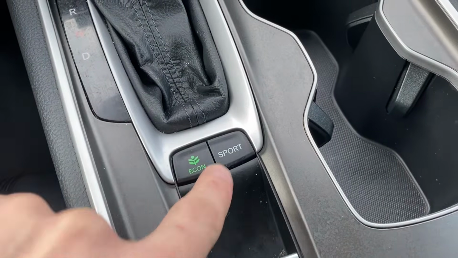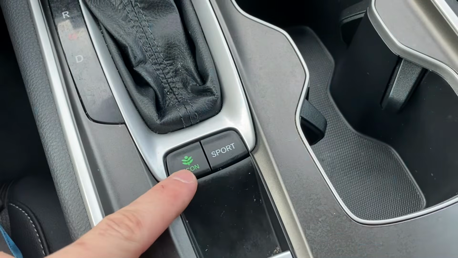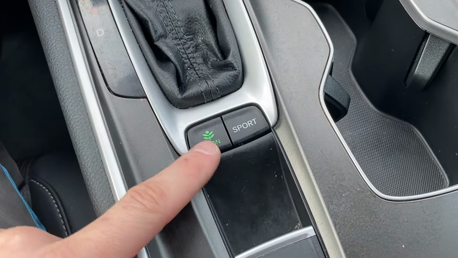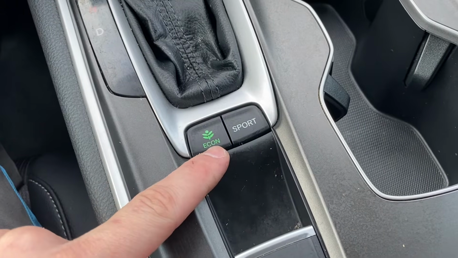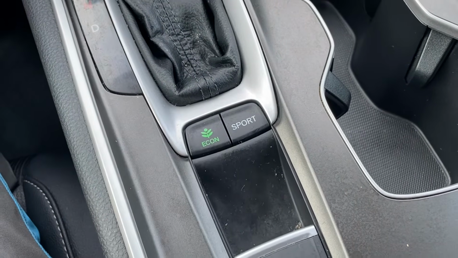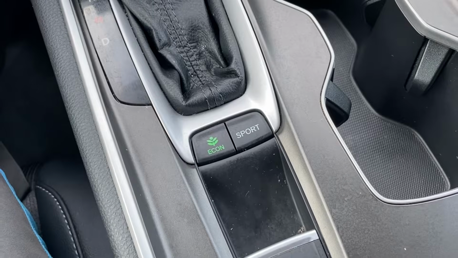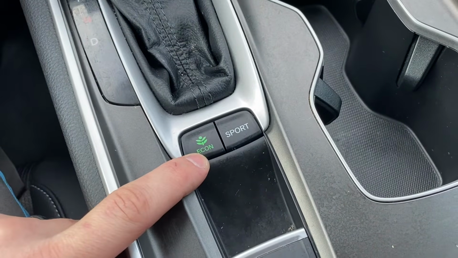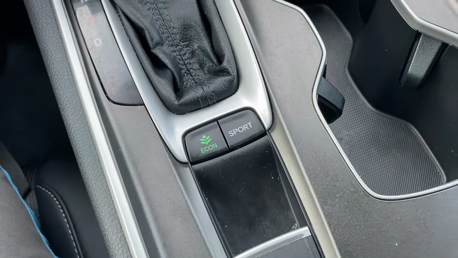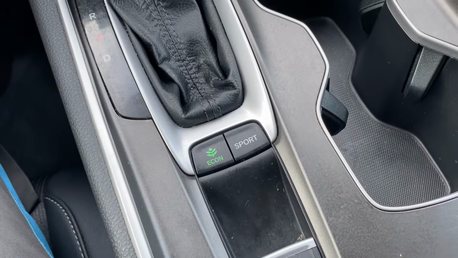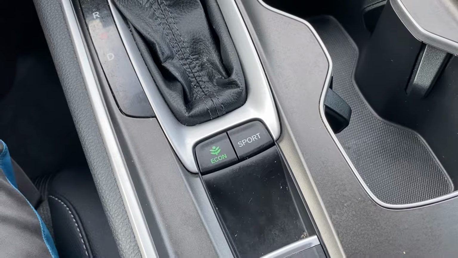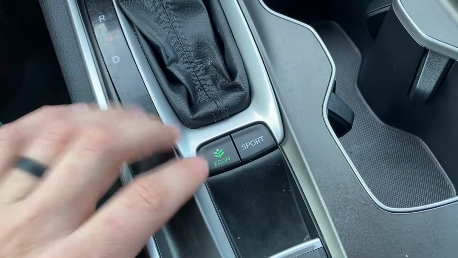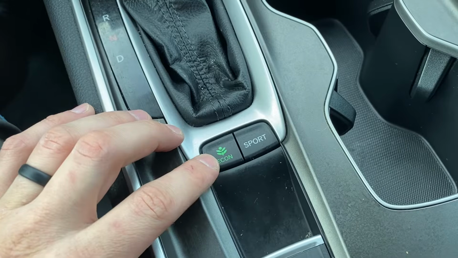Okay, the Econ button and the Sport button. The Econ button, if you press this, you'll mainly feel the difference in highway speeds. The gas pedal will feel a little bit softer, and you'll have reduced acceleration, but you'll gain better gas mileage. Also in cruise control, you won't downshift as quickly, and driving uphill you may decrease the speed rather than increase it, just so you get better gas mileage.